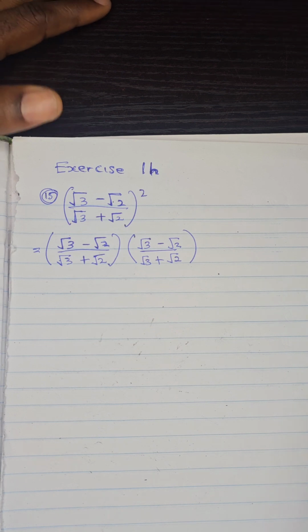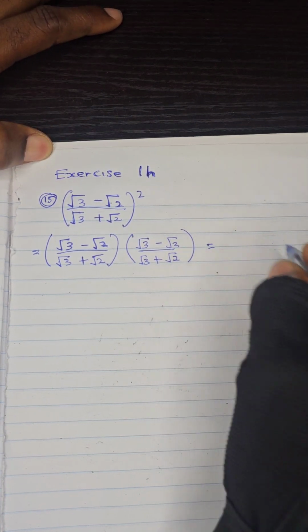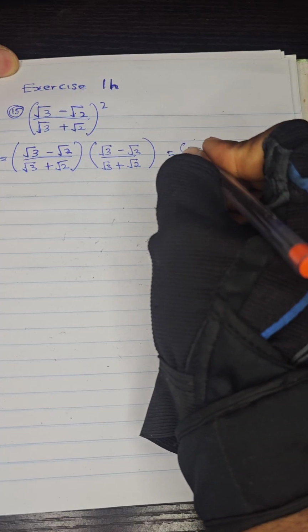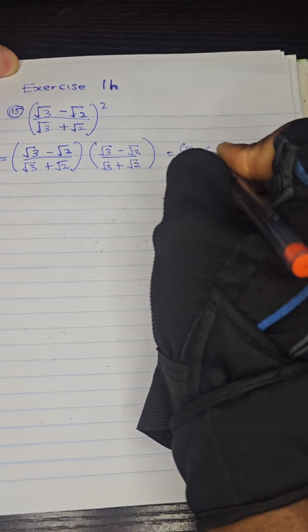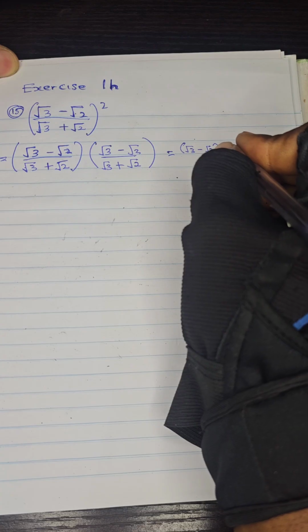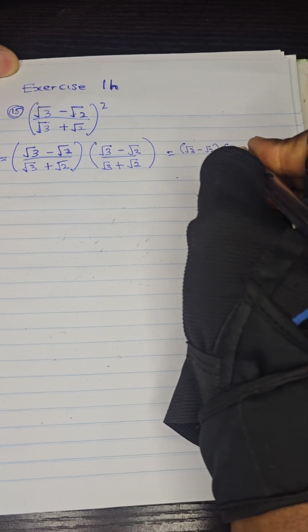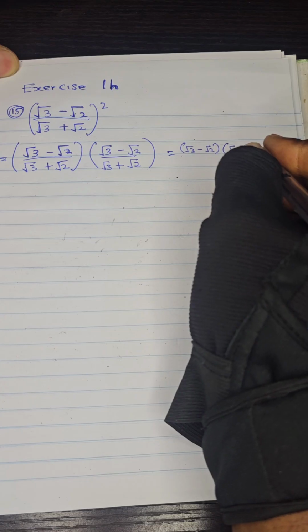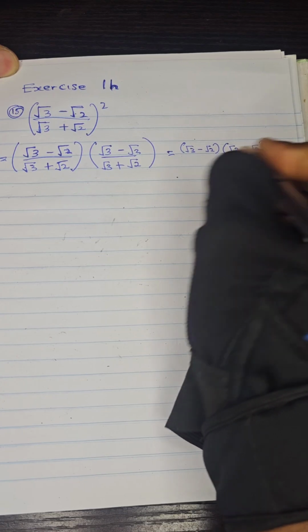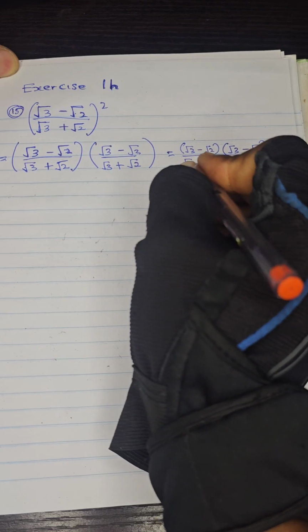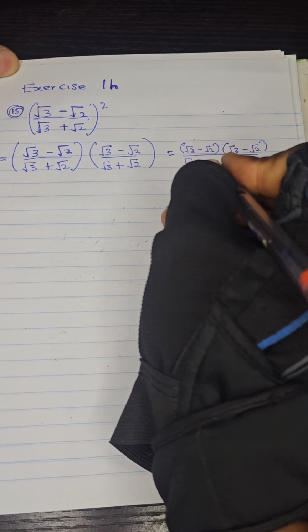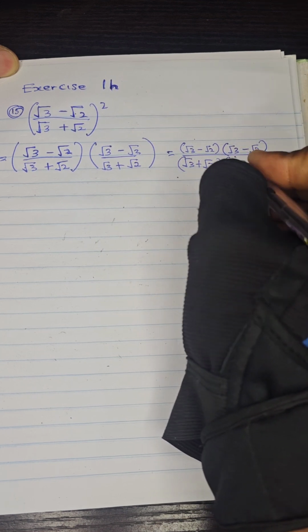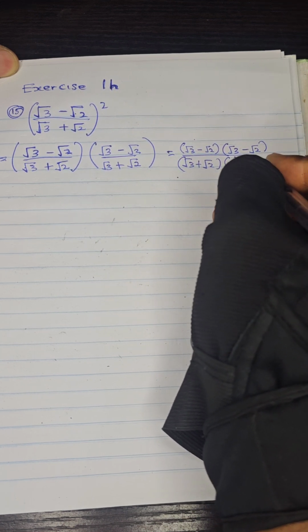So first, it's very important to also know that this is equivalent to root 3 minus root 2 all into root 3 plus root 2, root 3 plus root 2.